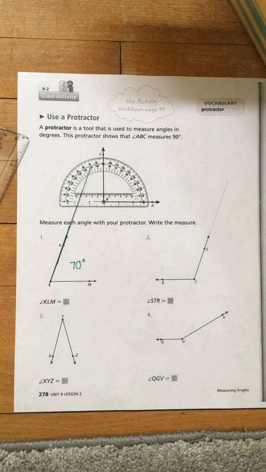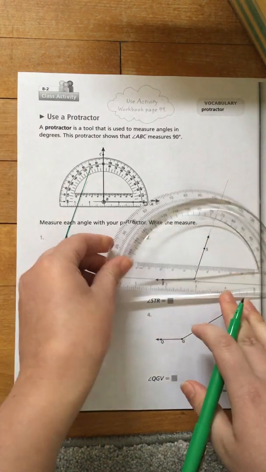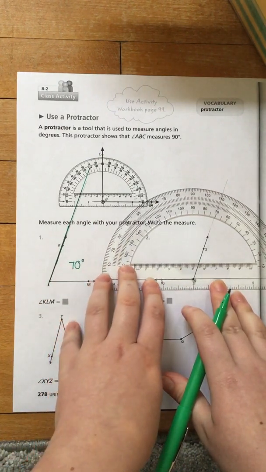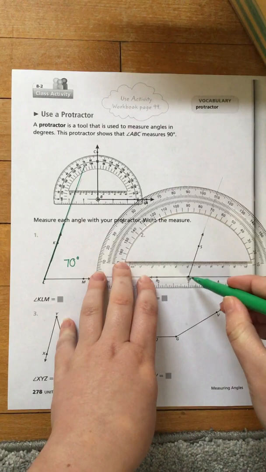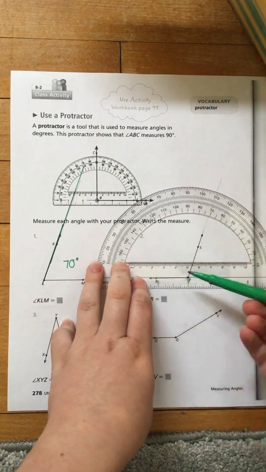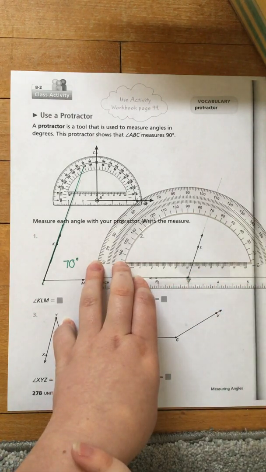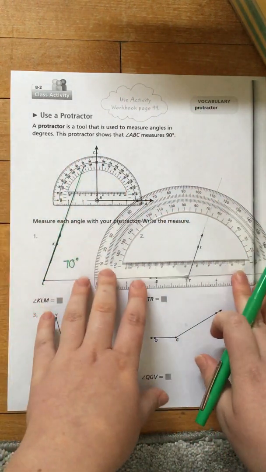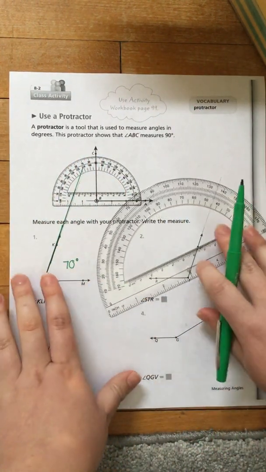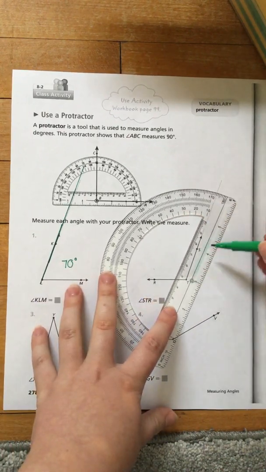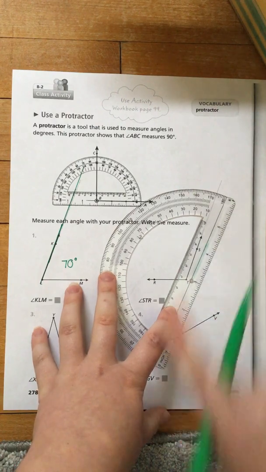Okay. Now, here is the point that I really need to make for you. When you put that dot on the vertex, your angle needs to be going out to the right. See how when I put the dot on my vertex, the angle is actually going out to the left? That's not what I want, because we haven't really learned yet how to understand all these numbers. So when you put it on the vertex and you're lining up this line right here, see this line that I just colored green a little bit? It needs to be going out to the right.